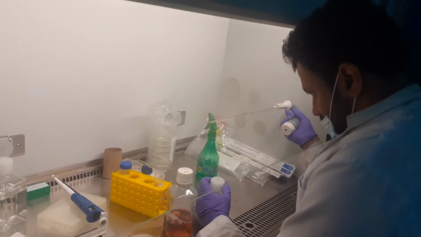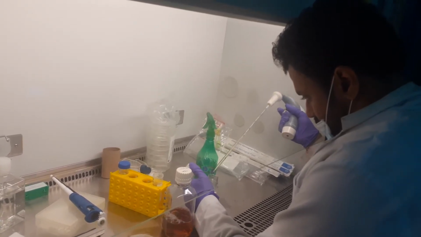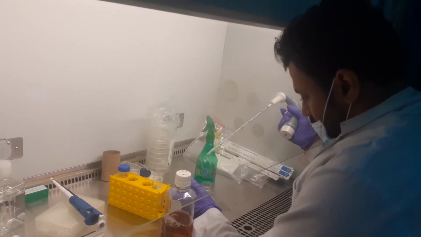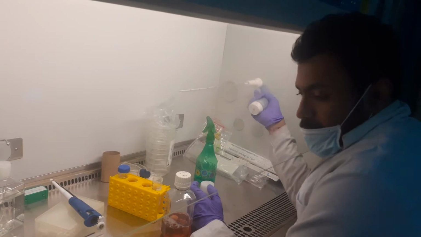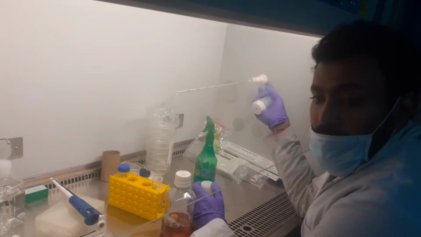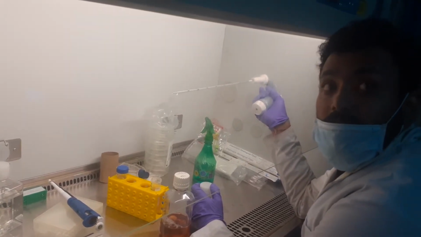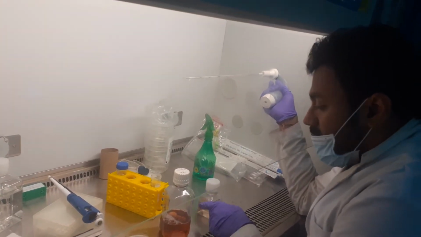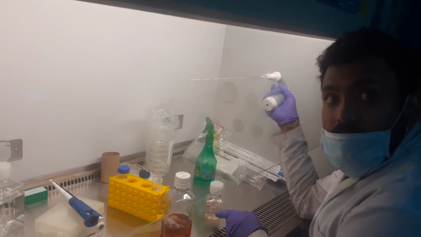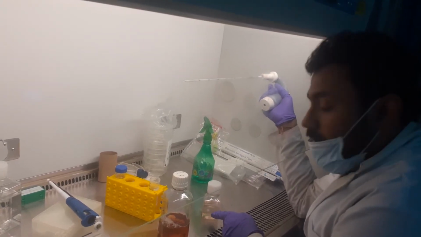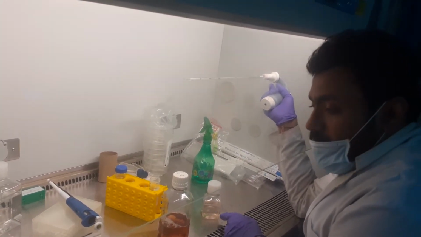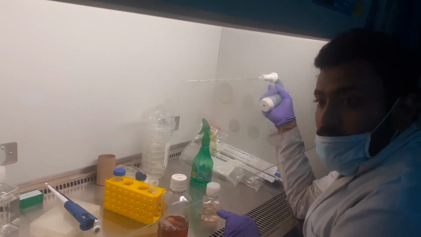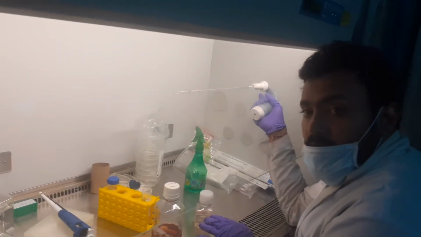You are using Ham's for the bank also? Yes, because we don't have the other media. DMEM, last time I threw that media because it got contaminated. I showed you. If you remember, the color of the DMEM was also white. It is without phenol red, and this is also without phenol red.